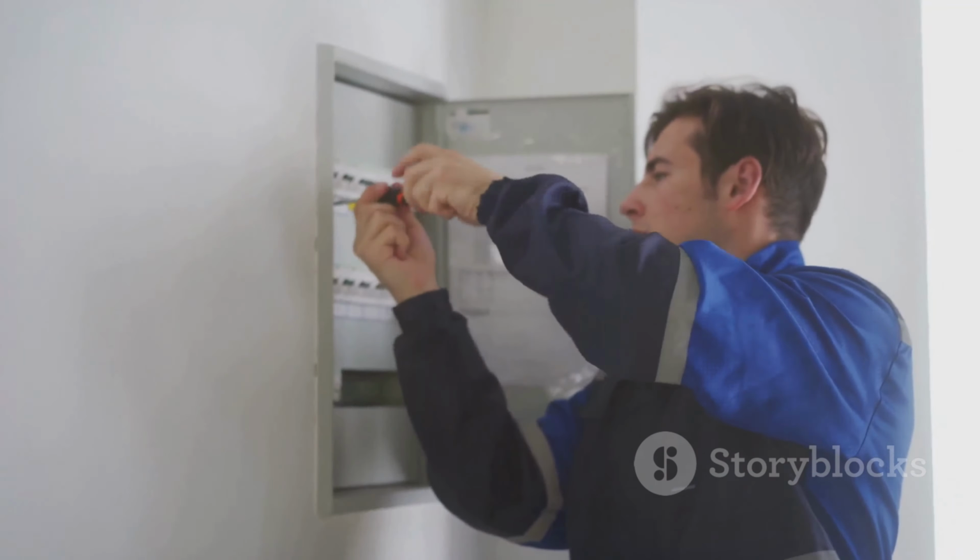So, what does following the codes entail? For starters, it means using the right materials and components. It means getting the necessary permits and inspections. And it means hiring qualified electricians for the job. Remember, a safe electrical system is a code-compliant electrical system. Don't take chances with your safety or the safety of others. Do it right, do it safe, and do it by the book.